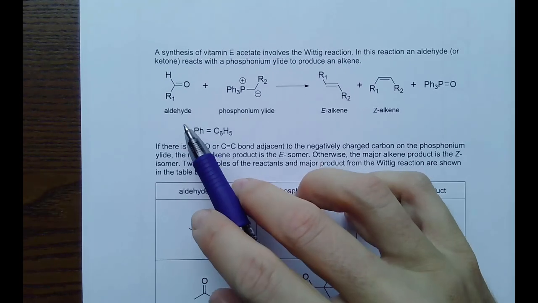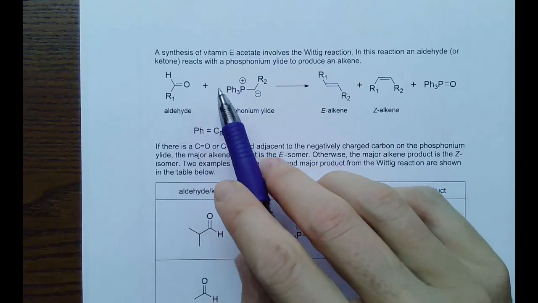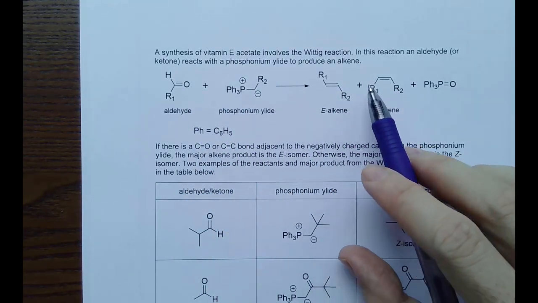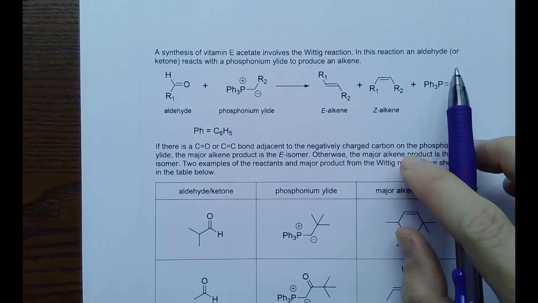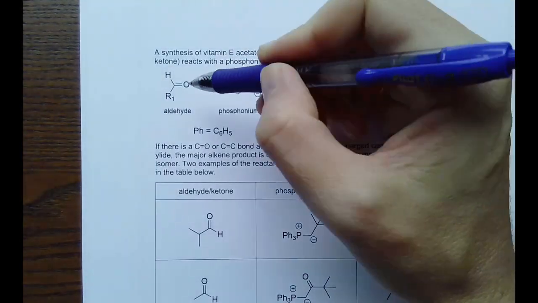So how do they hold your hand? Well, they give you the generalized reaction scheme. So it's an aldehyde and the phosphonium ylide, giving you the two possible stereoisomers of the alkene and then the other product, which we're not going to be interested in. So really important to understand what's happening here.